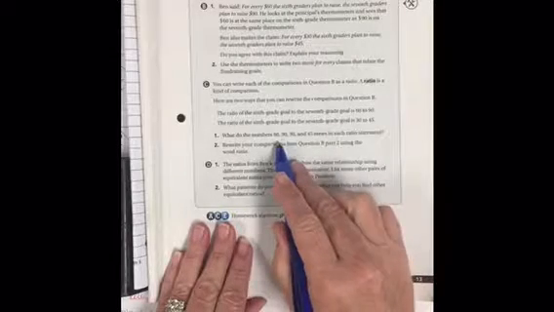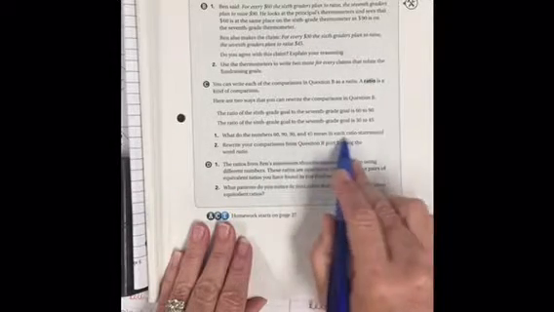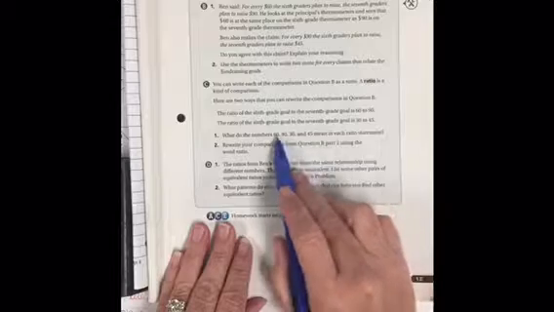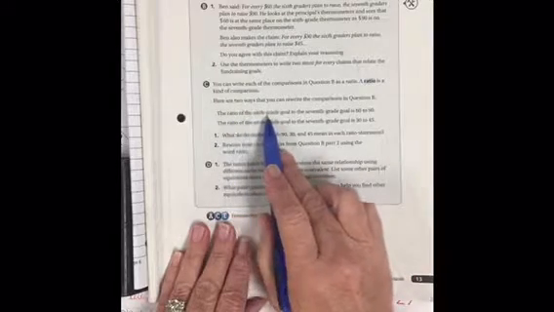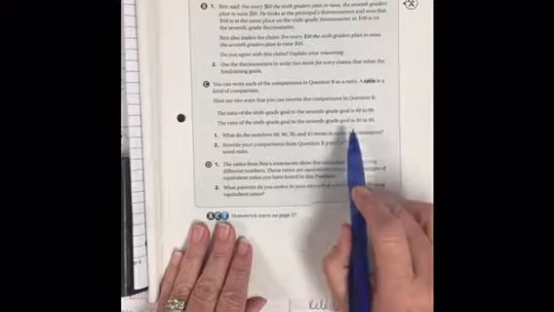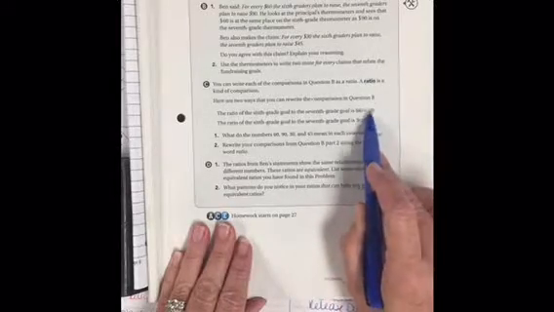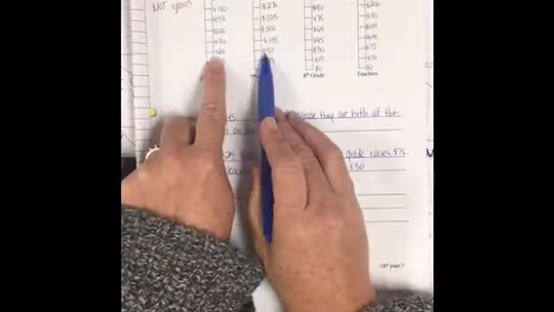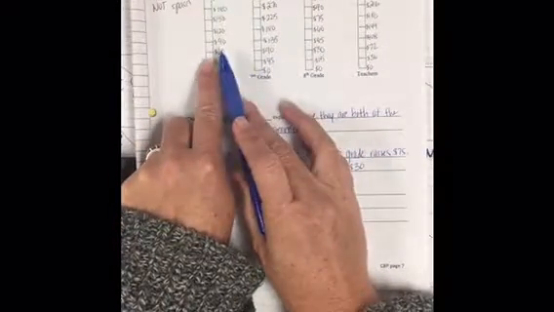What do the numbers 60, 90, 30, and 45 mean in each ratio statement? So let's look at this one. The ratio of 6th grade goal to 7th grade goal is 60 to 90. So what does this 60 mean? What does this 90 mean? So if you go back here, here's the 60 and 90. Well, it's saying that for every $60, 7th grade is making $90.